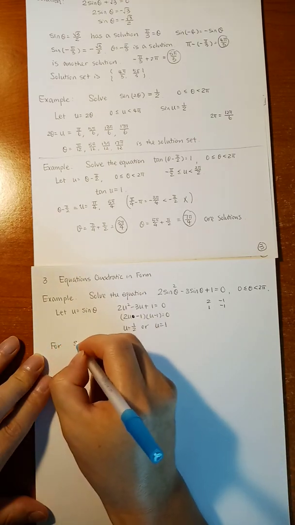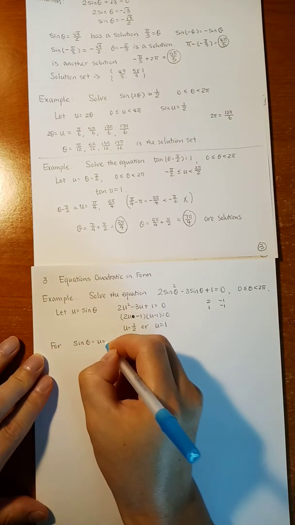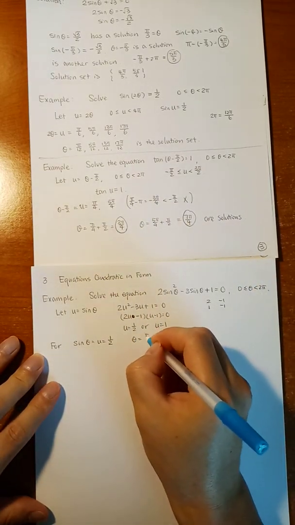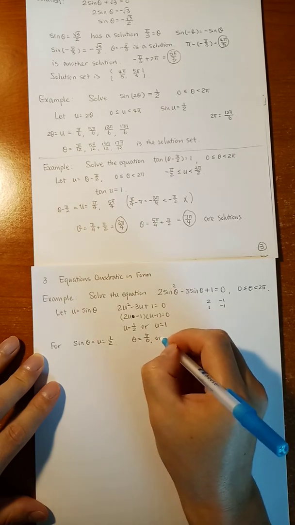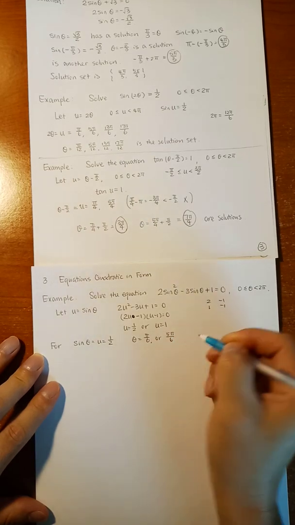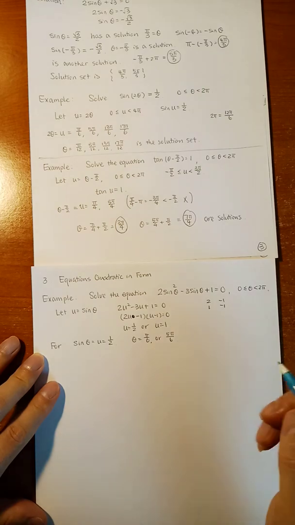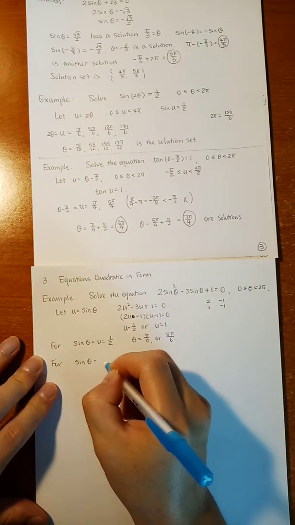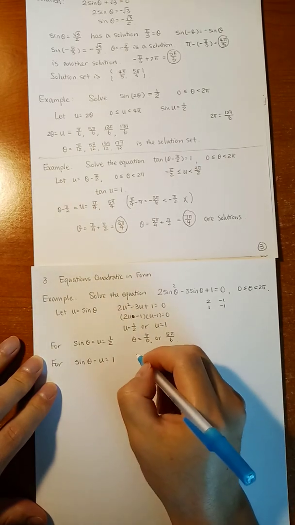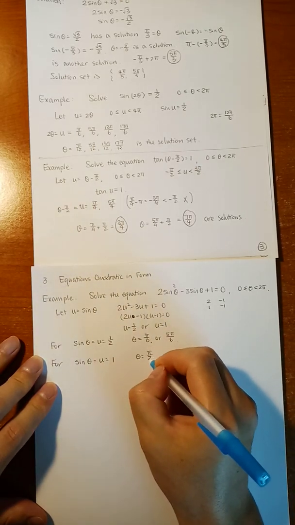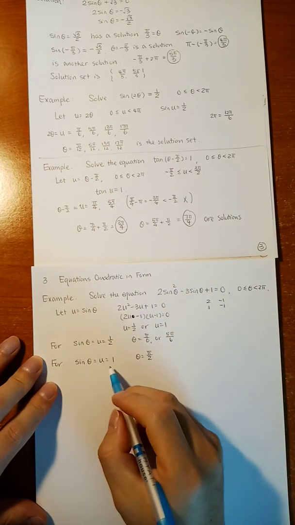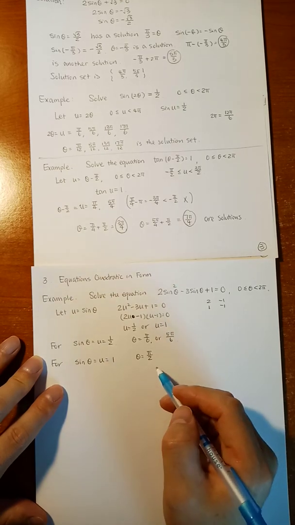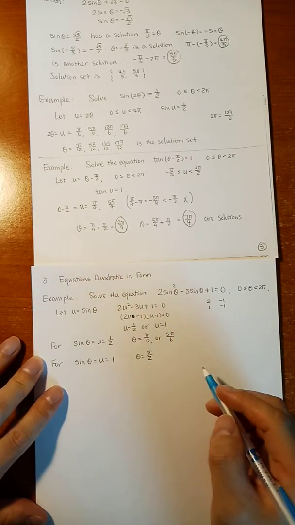So for u equal to 1/2, in the first quadrant, we know that theta is either pi over 6 or 5 pi over 6. Just recall your evaluation table. For sine theta equal to u equal to 1, then theta is pi over 2. There's only one solution for sine theta equal to 1, because pi minus pi over 2 is still pi over 2. So there's only one solution.